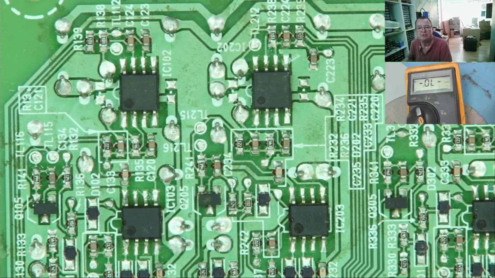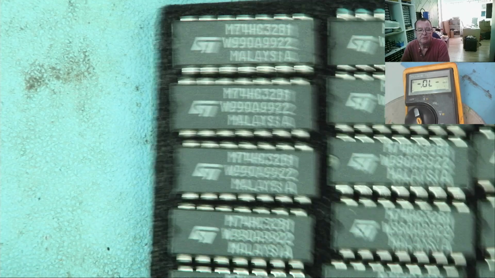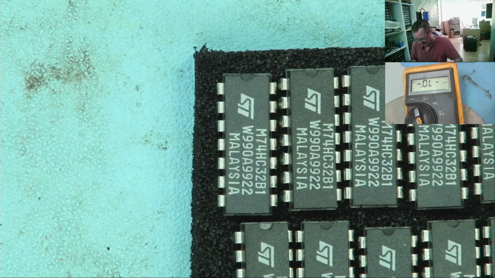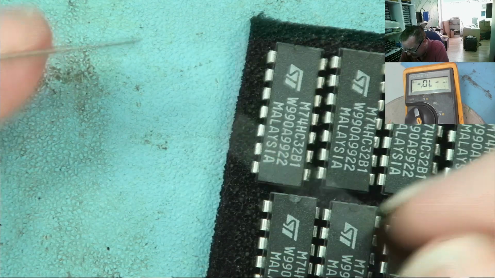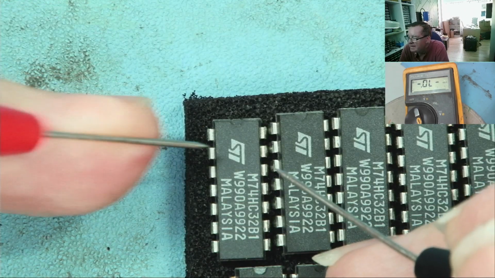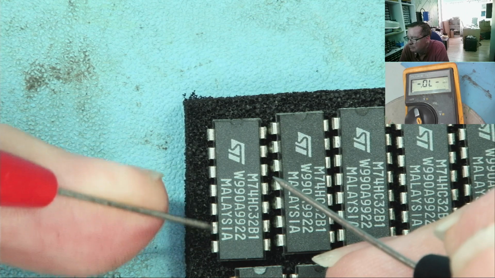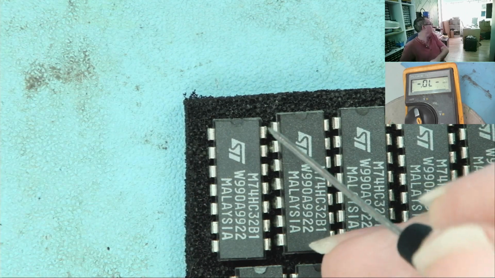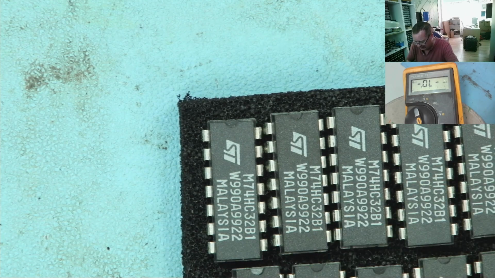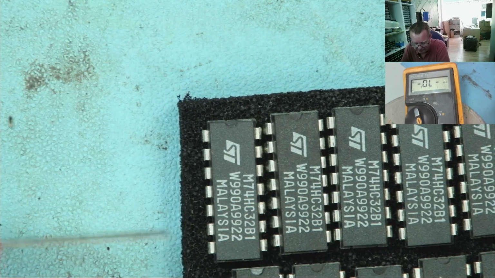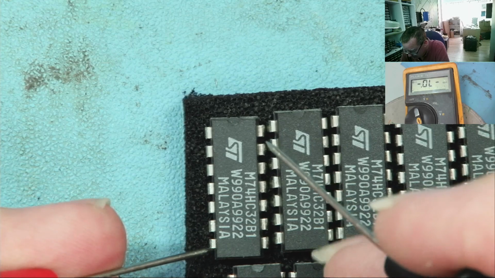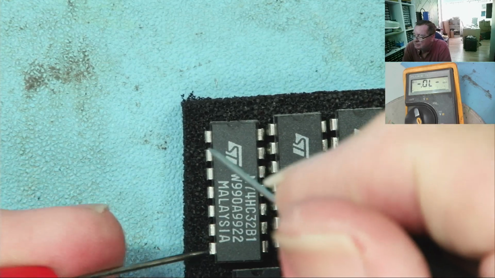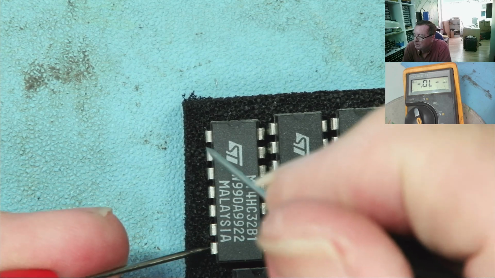Let's look at a few logic chips. So these are 74HC32. These are quad OR gates. They sort of go in, out, ground, in and out, power. And we're going to do the same trick. So we're going to put the red lead onto the ground pin, okay? And we're going to see what we get. So I expect the two ins to read the same.